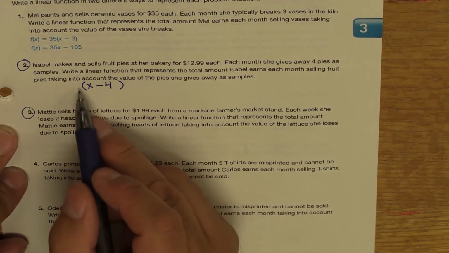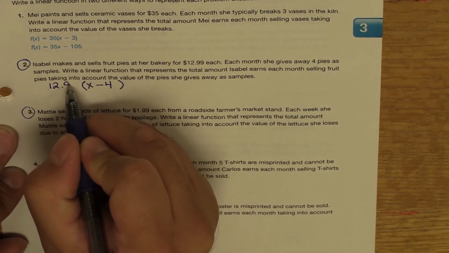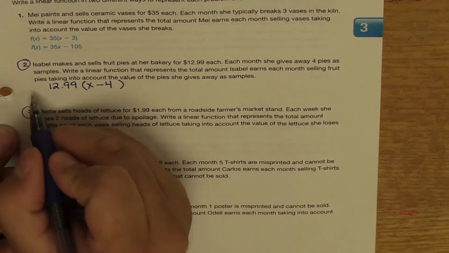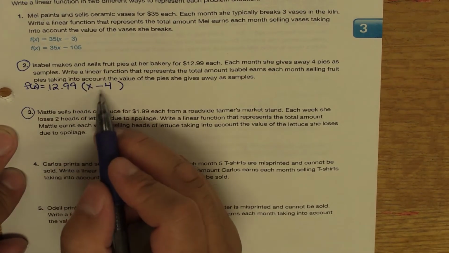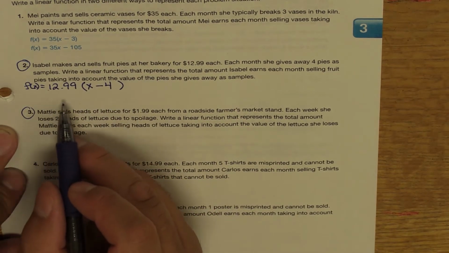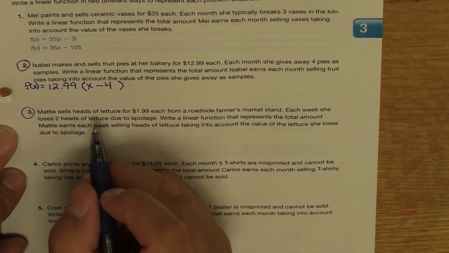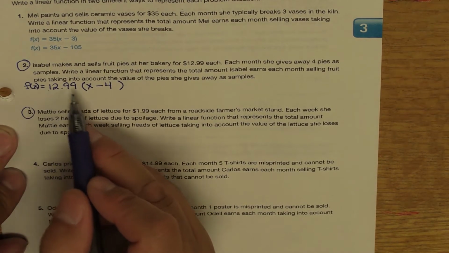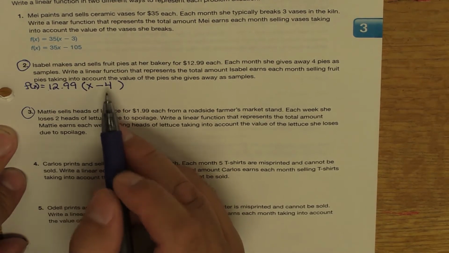She's selling this much. Now, how much is she selling each one for? $12.99. So this is one way to write the function. f of x equals 12.99 times (x minus 4). How do we rewrite this in another way? Well, we're going to distribute. That's a fancy word for multiplication. I have to take $12.99 and multiply it both to x and to negative 4.